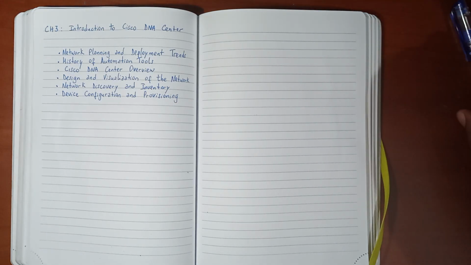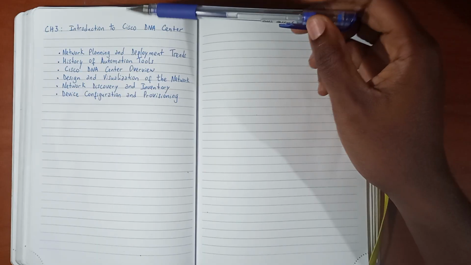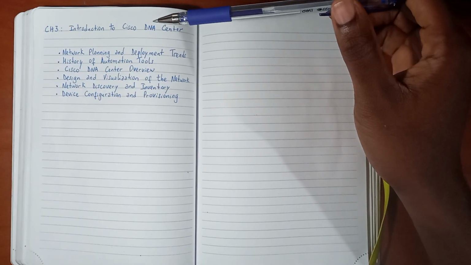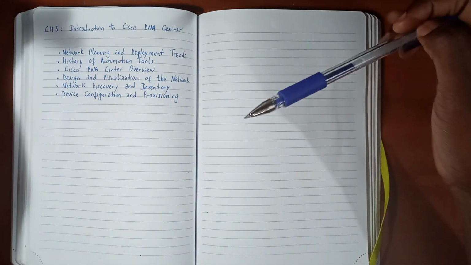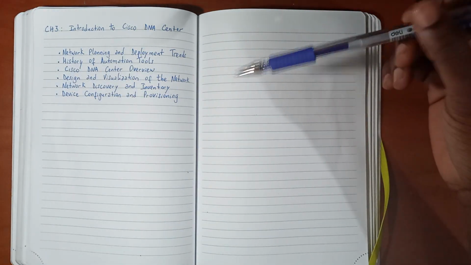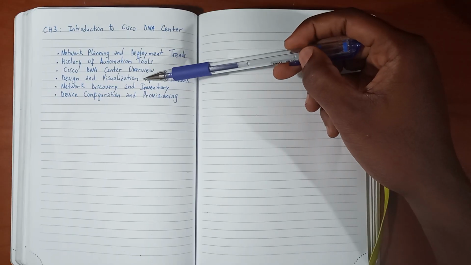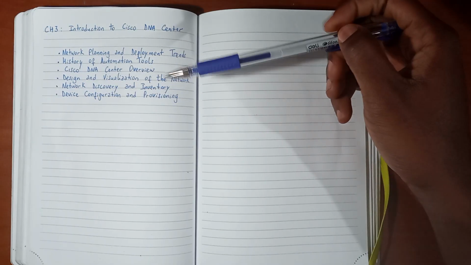Right now we are in chapter number 3. It talks about an introduction to Cisco DNA Center, what is also called Catalyst Center. DNA Center is the old name, and right now we normally say Catalyst Center. There are 1, 2, 3, 4, 5, 6 subtopics.